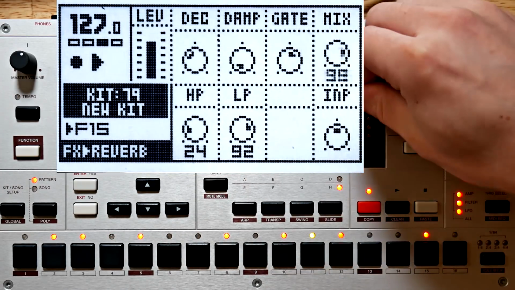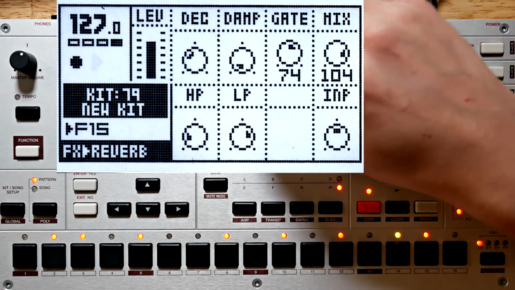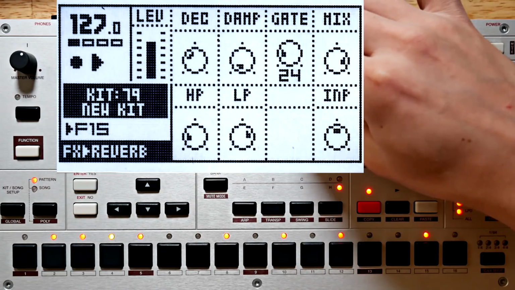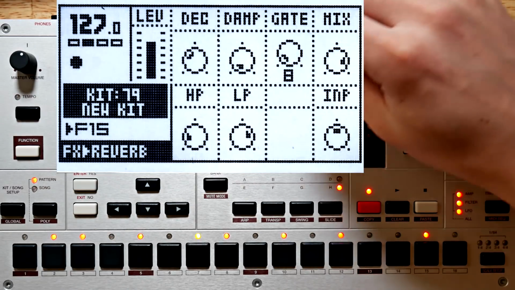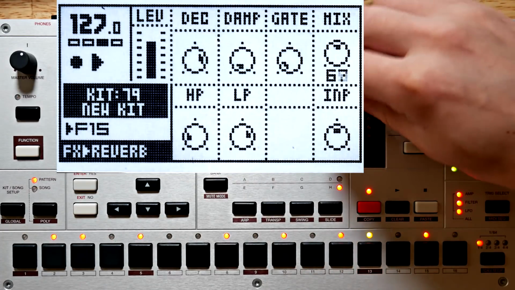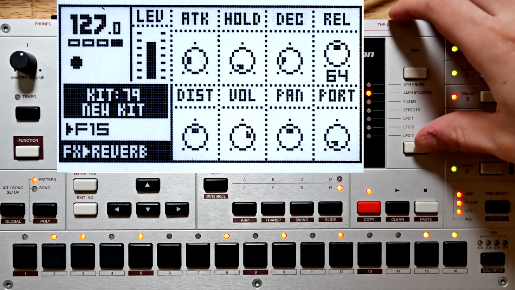Turning the mix up a bit. With higher mix and input values, the reverb will tend to overload and saturate quite quickly. I'll turn the mix back down, not feeling the saturation on the reverb. Now to mess with the filter.